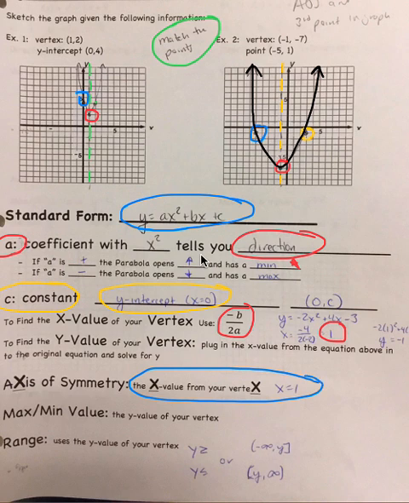Our maximum and minimum are found in the vertex as well. So in this case, because it opens down, we're going to have a maximum at y equals -1. Range, so you can either use y is greater than or equal to, y is less than or equal to, or you can use the form over here.